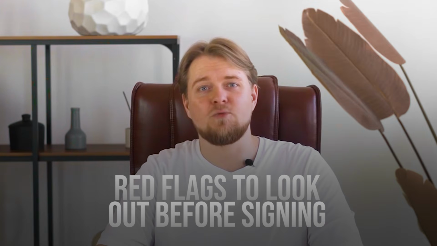There are situations where you should pause and double-check everything. For example, if you're being pressured to sign the agreement right away. If the landlord refuses to show you the documents. If you're asked to transfer the security deposit before viewing the accommodation, if the price is significantly below market value, if you're not given a copy of the agreement, if they refuse to specify the actual amounts, if they ask you to pay several months in advance without proof, if the terms keep changing.